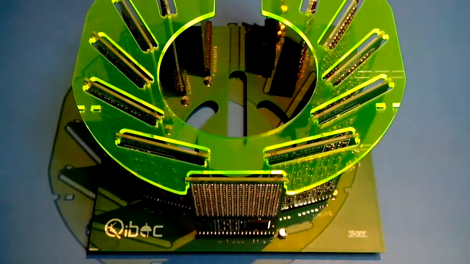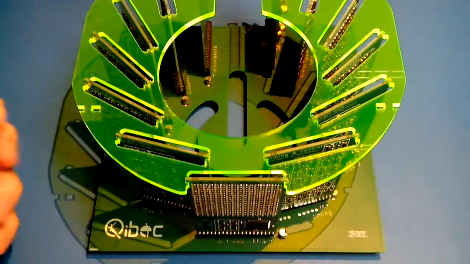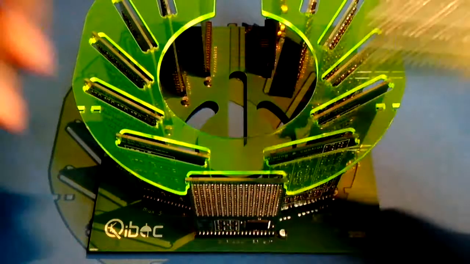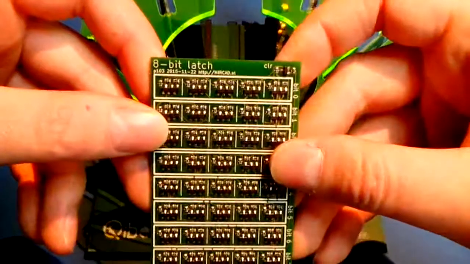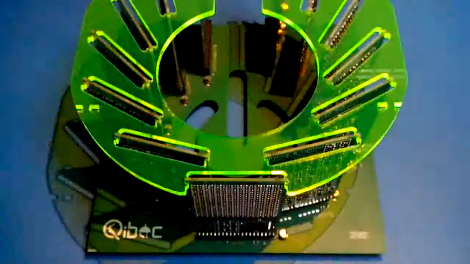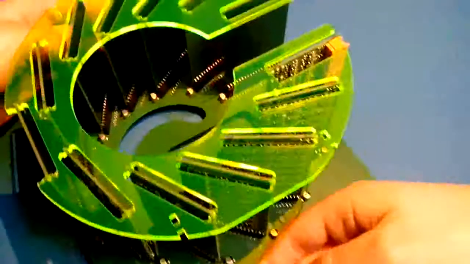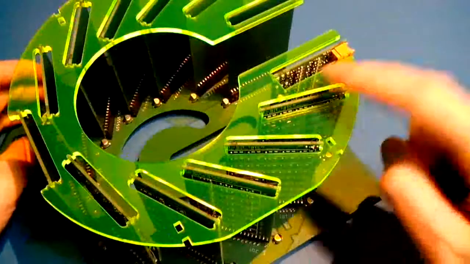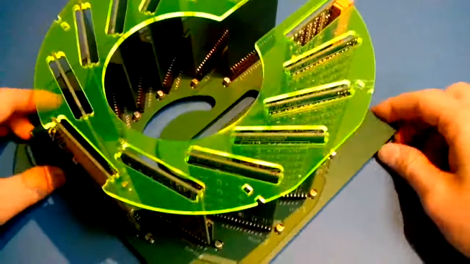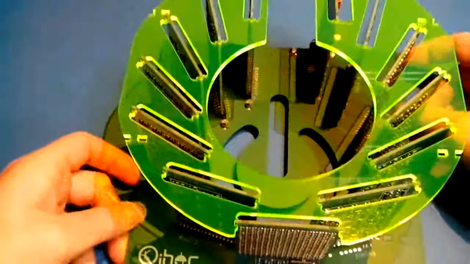Hello, this video is one of a series of videos each describing one logic board within the Qibec 1-bit 1 instruction transistor CPU that you can see right here. And today we'll be talking about the 8-bit latch that you can see right here. Within the CPU it is located here, here, here and here. It occurs 4 times and it is used to implement the address latch.